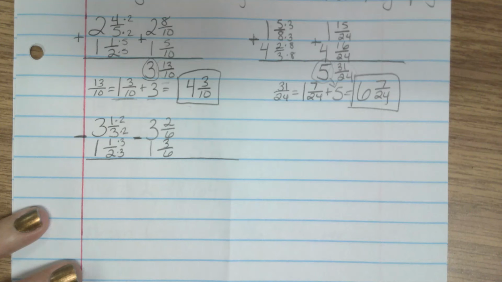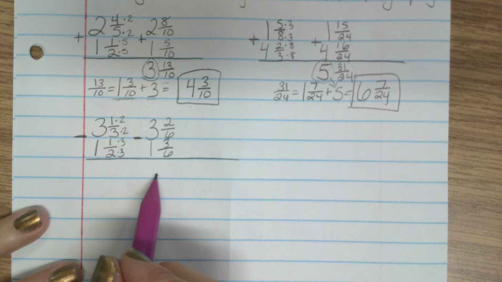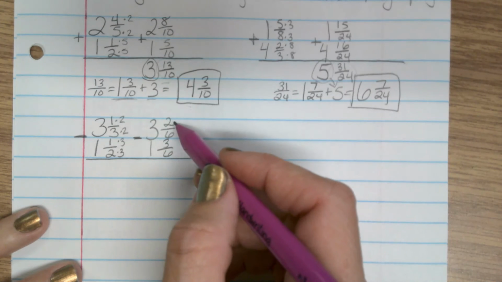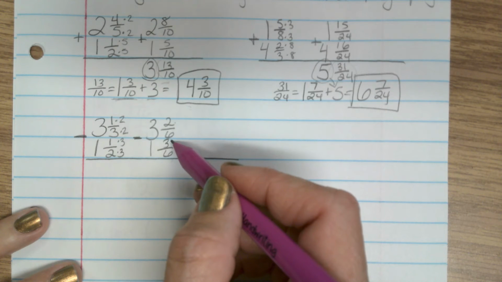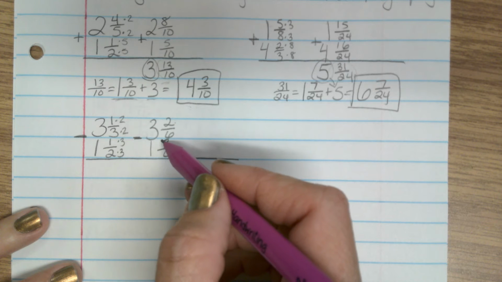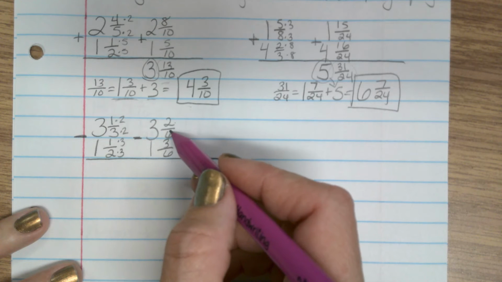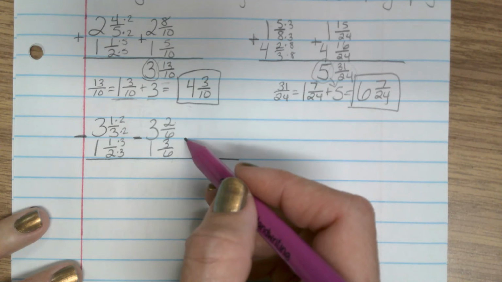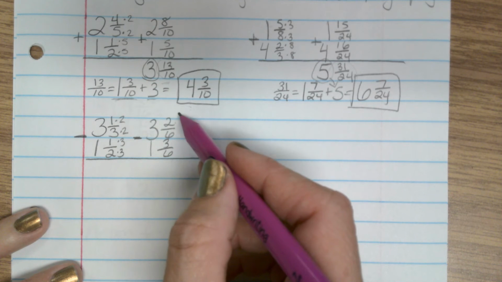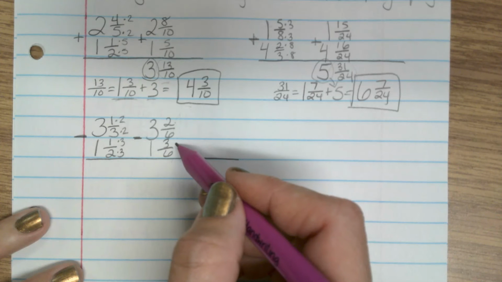Honestly, most people got stuck right about here, because you can't say 2/6 and then take away 3/6. There's not enough sixths. I definitely have a bigger number on the top, so it's not like 3 2/6 is definitely bigger than 1 3/6. But how do I get to have more sixths?